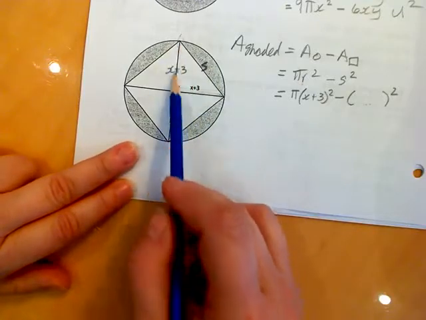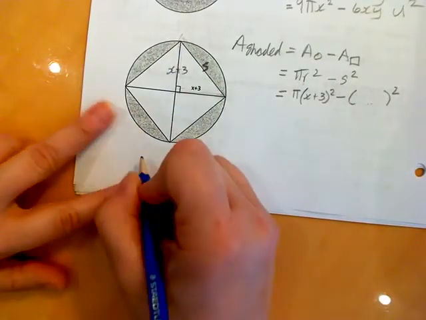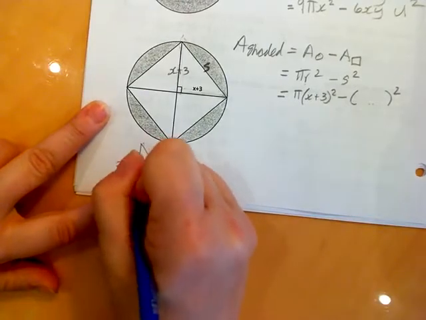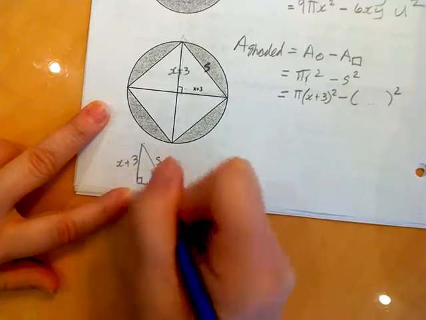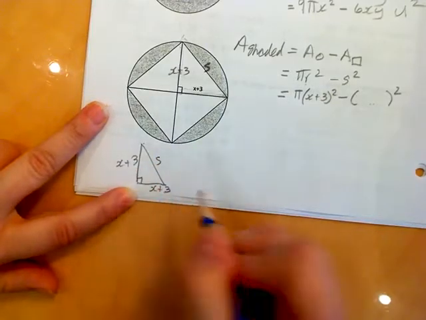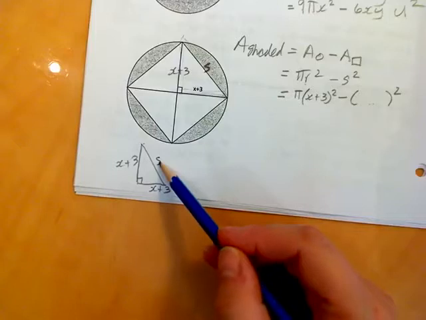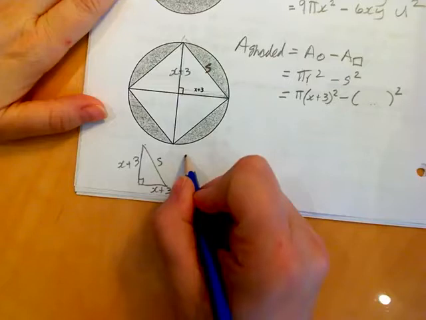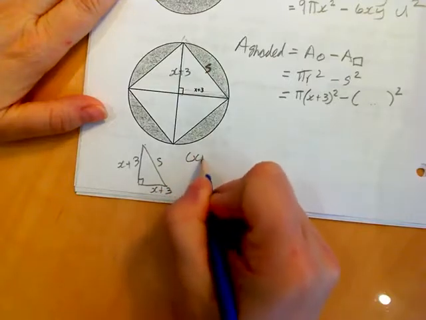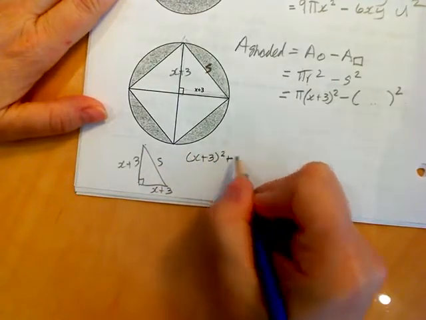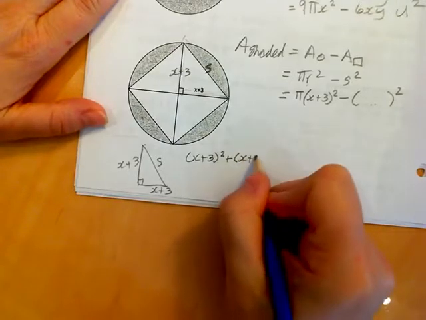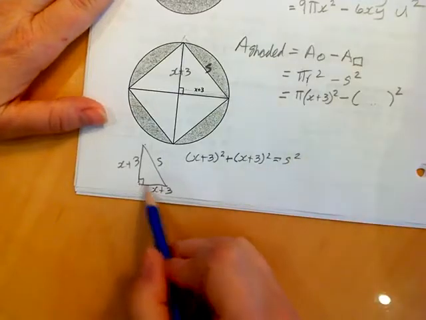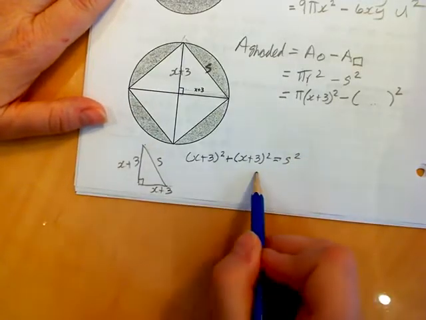So I'm just going to draw this triangle right here outside of the circle. This side is x plus 3, this is S, and this is x plus 3. So we can find out what S equals using the Pythagorean theorem. We know that base squared plus height squared equals hypotenuse squared, or a squared plus b squared equals c squared, right?